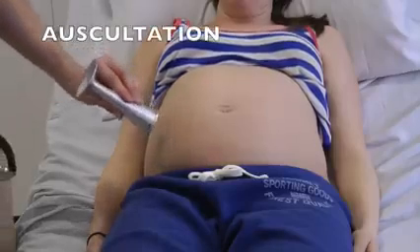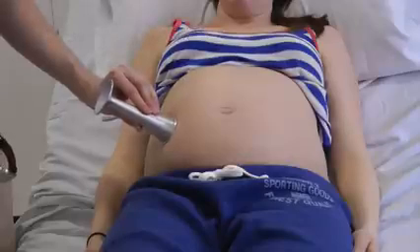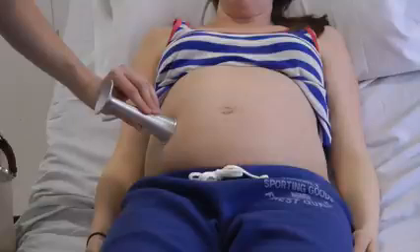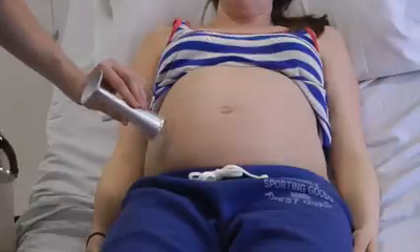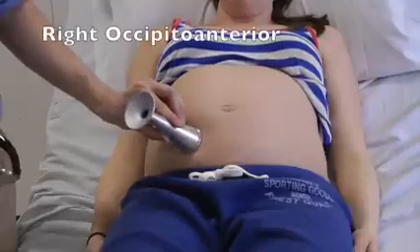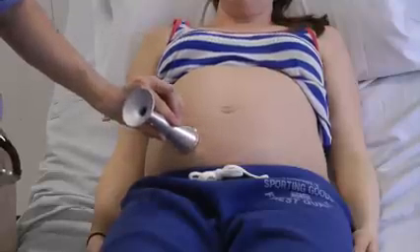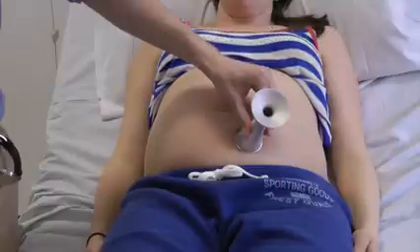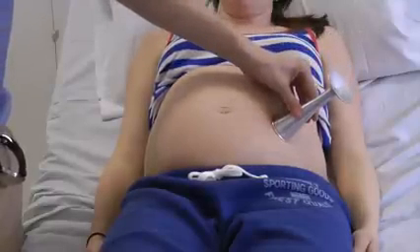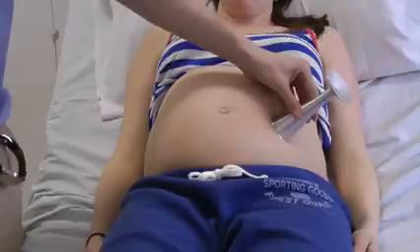Finally, auscultation. Place the Pinard stethoscope over the anterior shoulder. This will depend on your clinical judgment of fetal position. Place it here for the right occipito-posterior position. Here for the right occipito-anterior position. Here for the left occipito-anterior position. And here for the left occipito-posterior position.